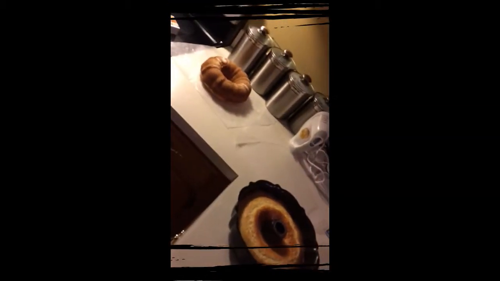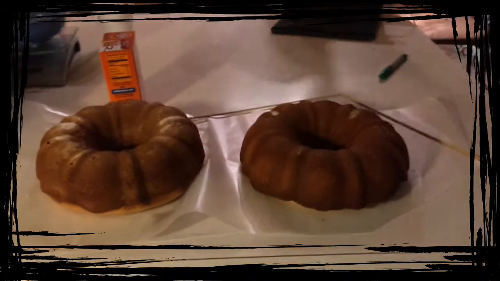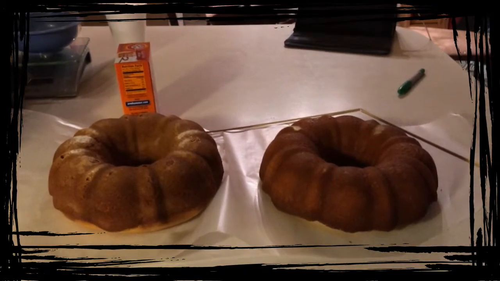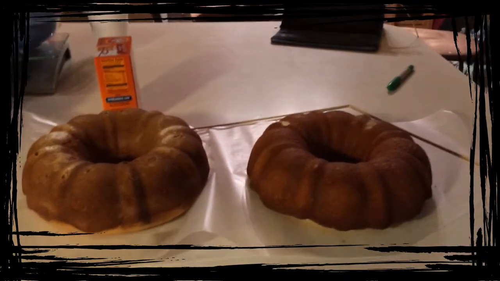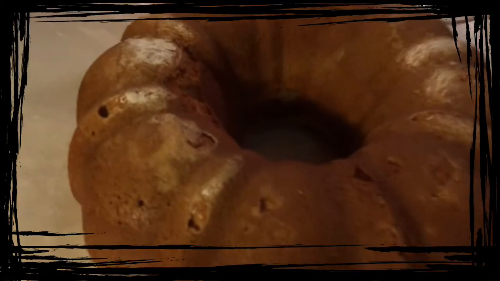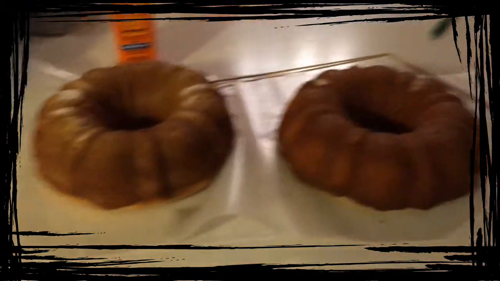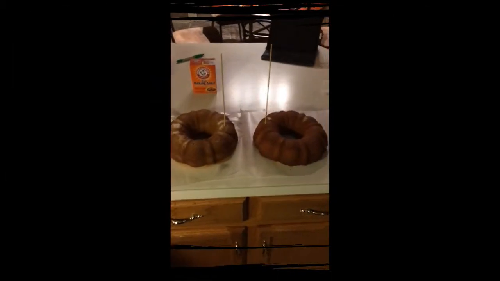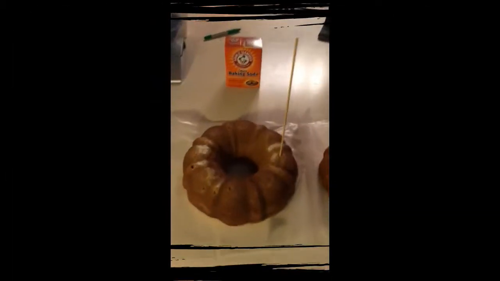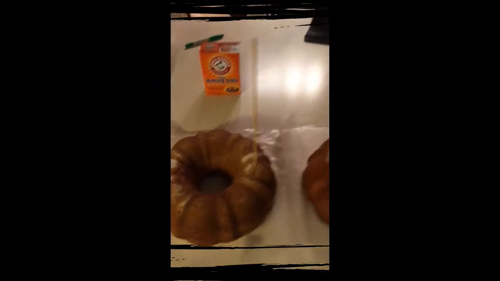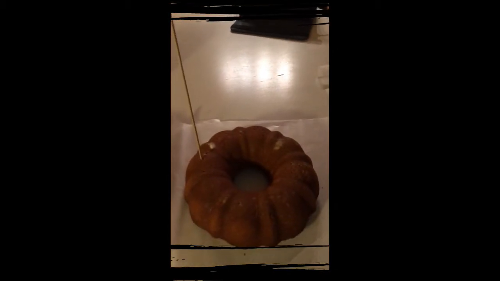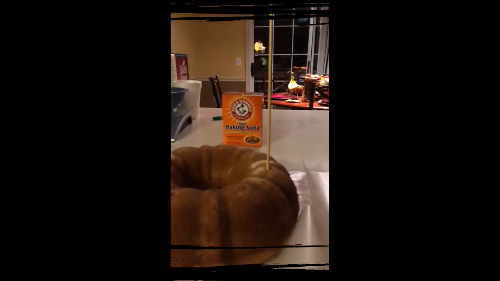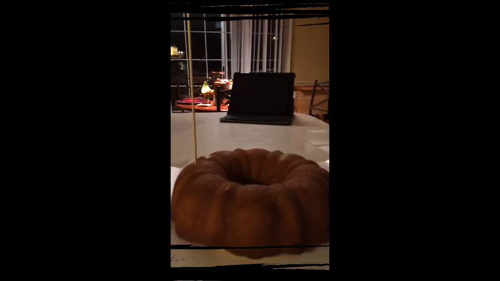Now, we must wait for the cake to cool. Here is a question to consider while you're watching this video. What is the difference between cake number 1 with the baking soda and cake number 2 without the baking soda? If you cannot tell the difference between the two cakes, this one with baking soda rolls more than this one without baking soda. Also, you can see by the two sticks that this one is shorter because it rolls more than this one without baking soda.